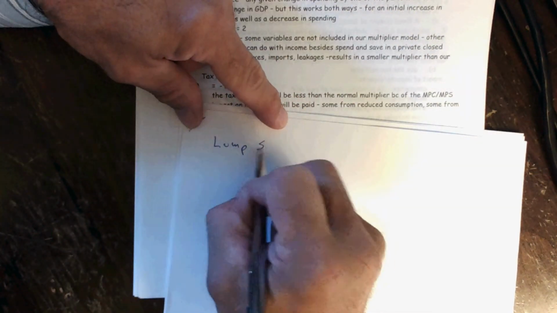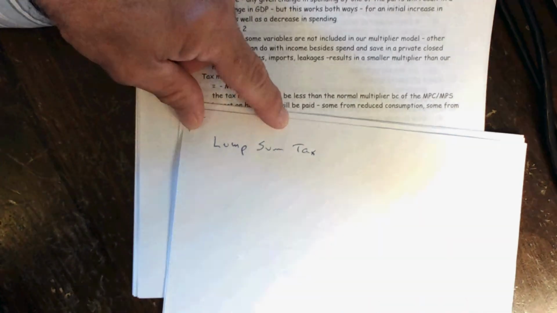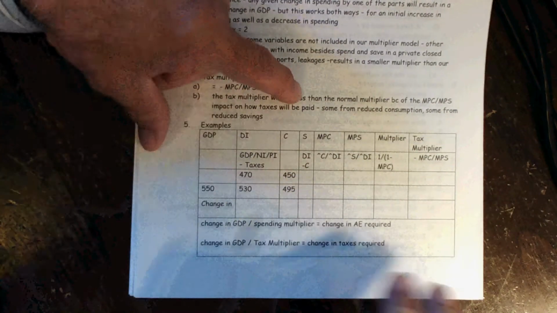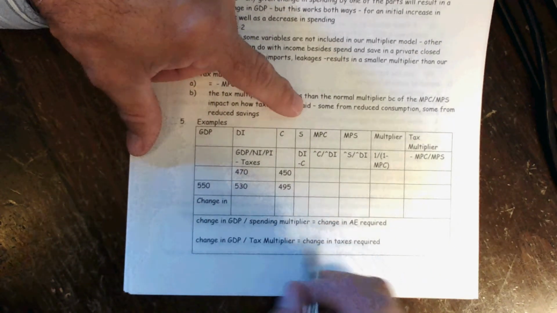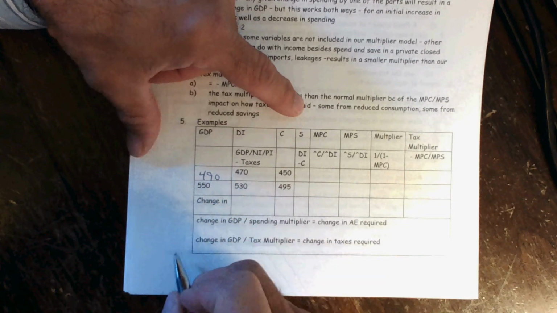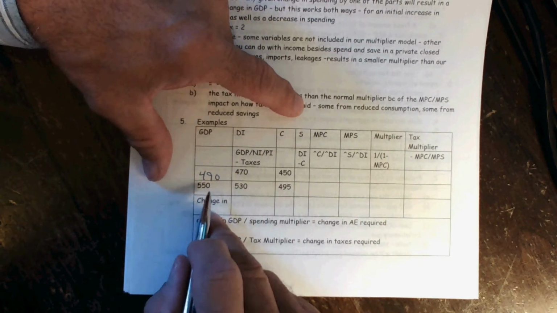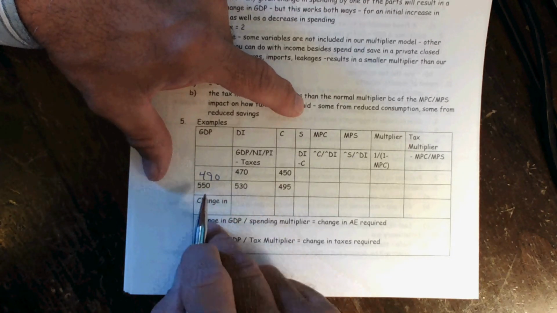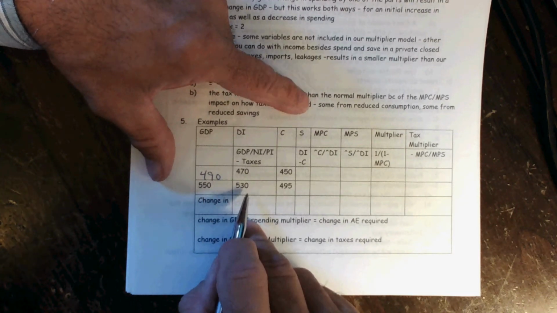A lump sum tax. The tax will be the same at every level of income, which is something of an unrealistic assumption. It's a simplifying assumption so we can see the relationships better. So since taxes are 20, this will be 490. So gross domestic product is 490, but because there are taxes of 20, because we reintroduced the government, disposable income is 470. GDP of 550 minus taxes of 20 gives a disposable income of 530.